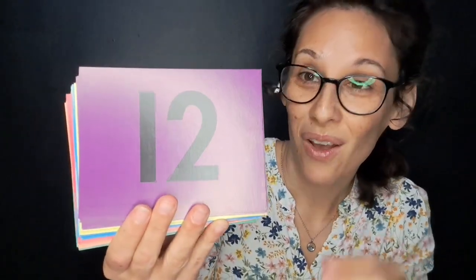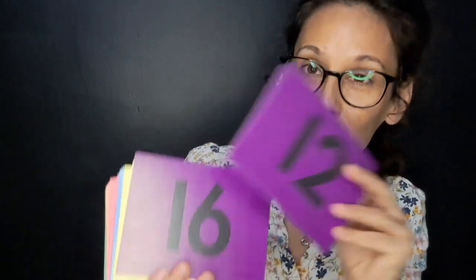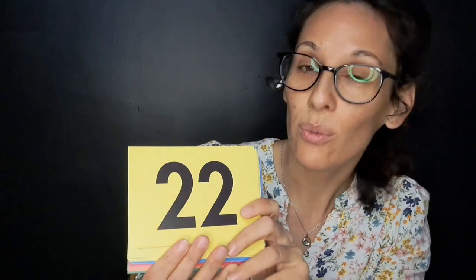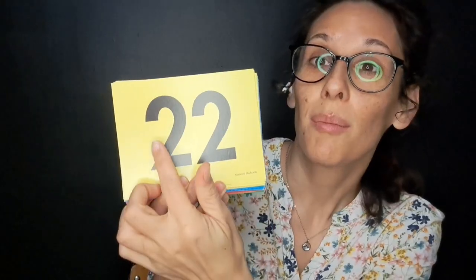What's that number? 12. 16. 22. And we know that this number is in the 20s family because the 2 is in this place. It also has a 2 here, but if this has a 2 on this side, it's in the 20s family.